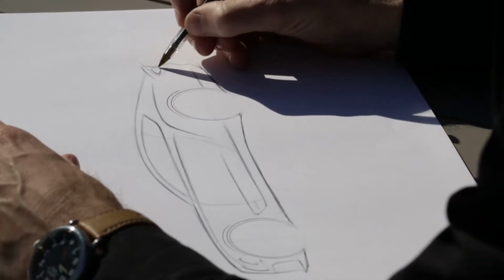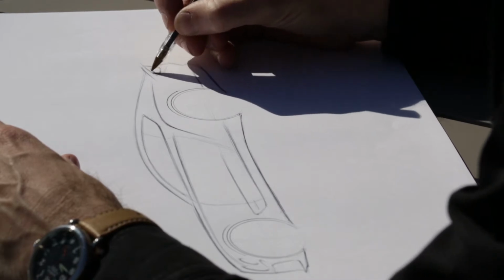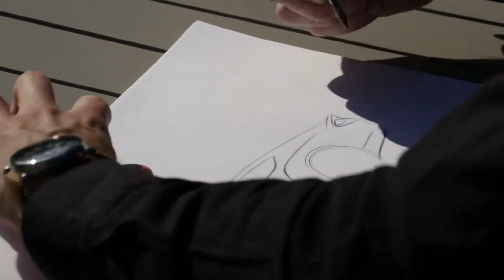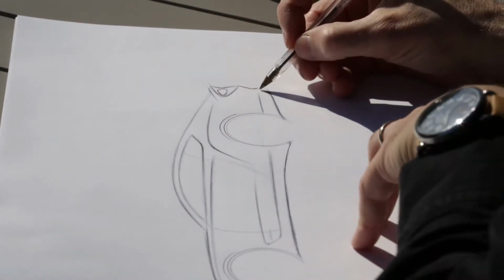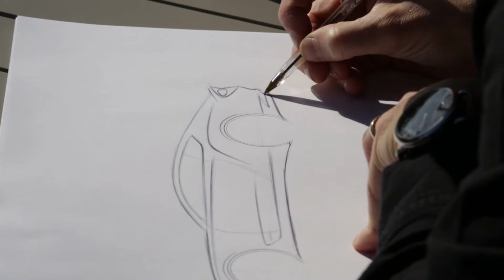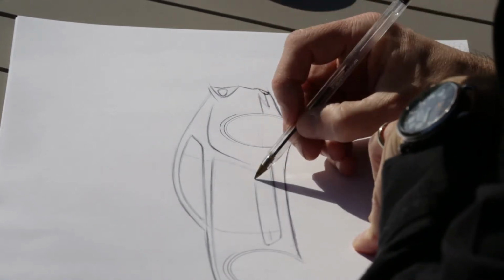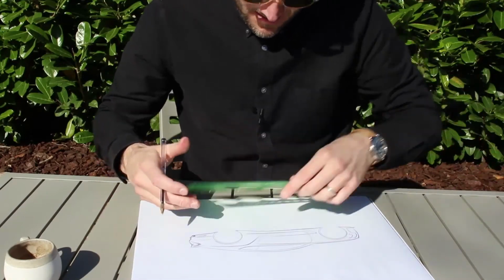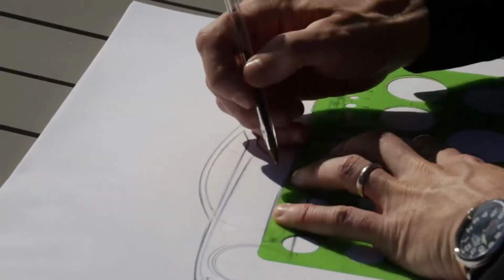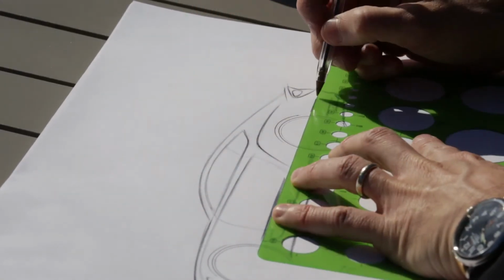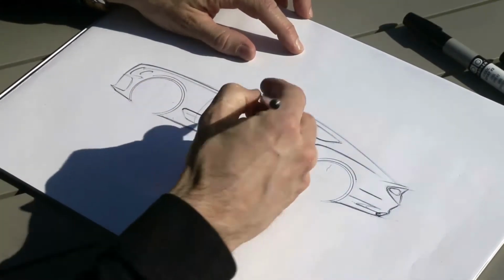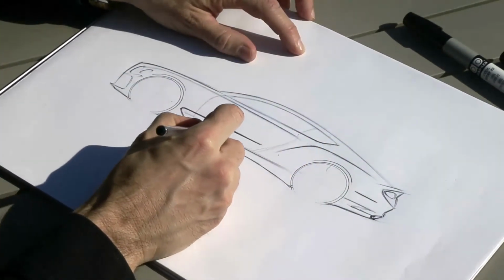So those afterburner ellipse shapes for the rear lights sit within that horseshoe at the rear. And you've got that nice muscle feature that goes into the exhaust. Feel free to use a ruler to straighten out some of the feature lines and just make the pen lines a little bit stronger, and your sketch starts coming alive at that point.